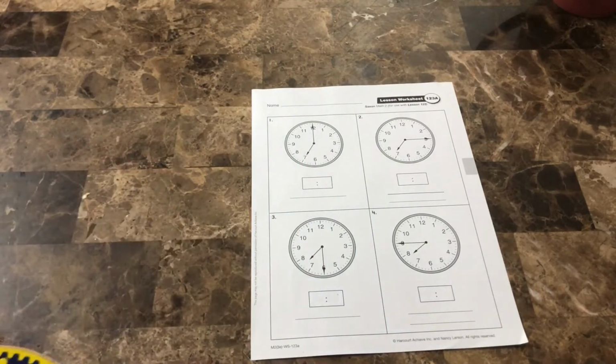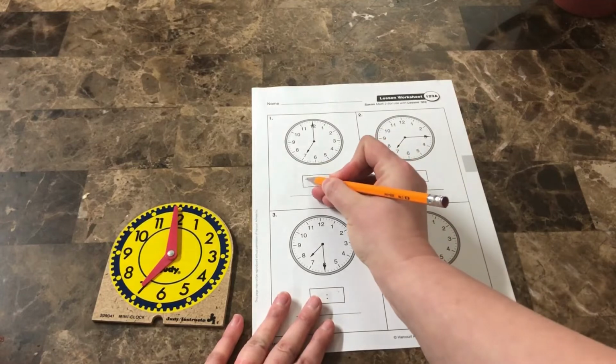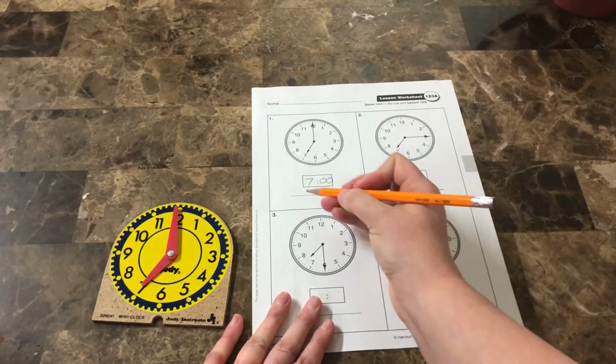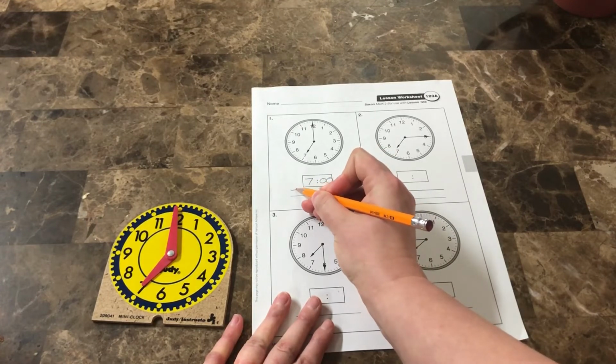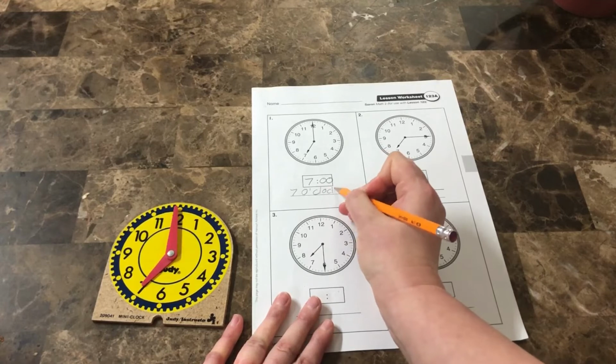It has the little hand on the 7 and the big hand on the 12. So what time is that? That's 7 o'clock. So on the line, I'm going to write 7 o'clock.